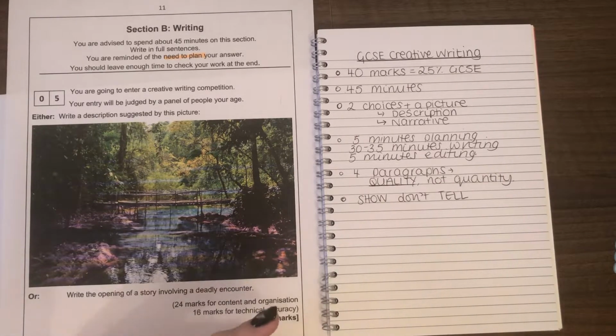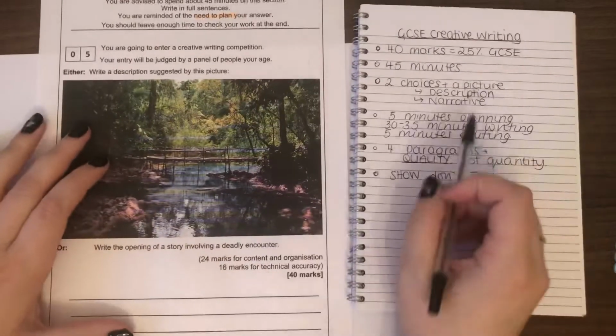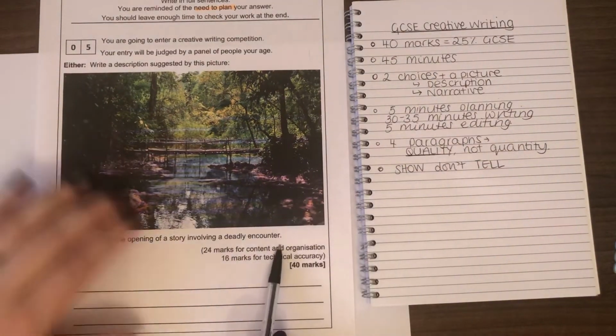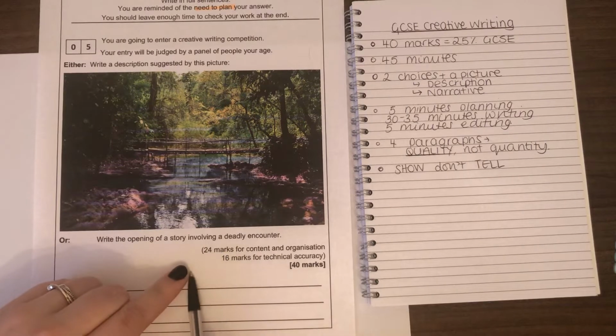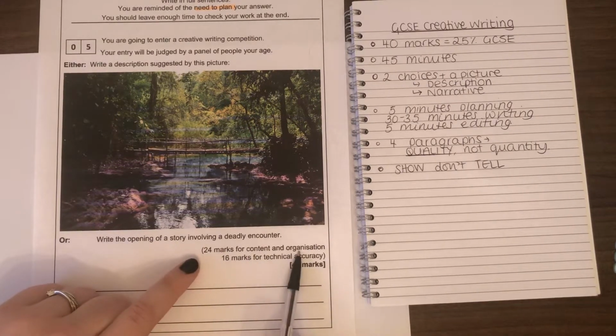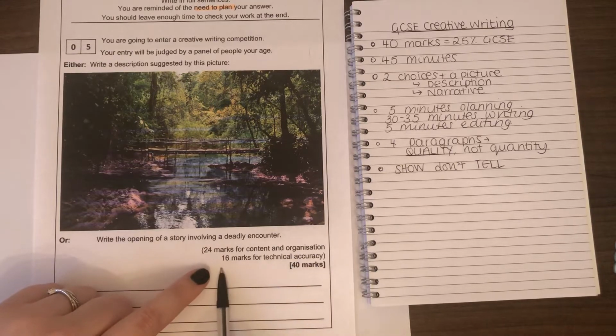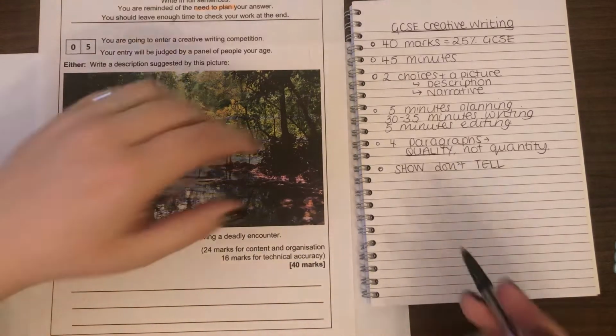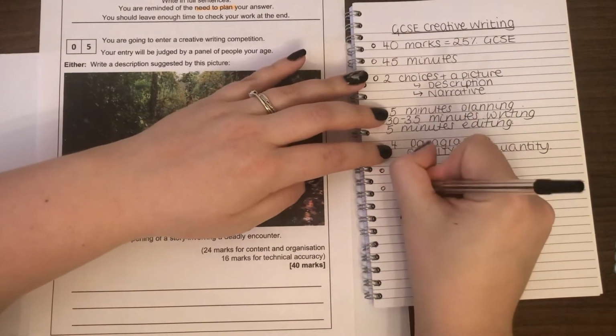Now, the next thing is that when I said at the start that you get 40 marks, those 40 marks, as it says here, are made up of two different things. They're made up of 24 marks for content and organisation and 16 marks for technical accuracy. So we'll just talk about what that means.